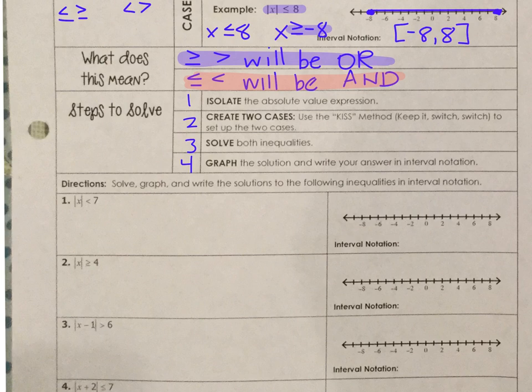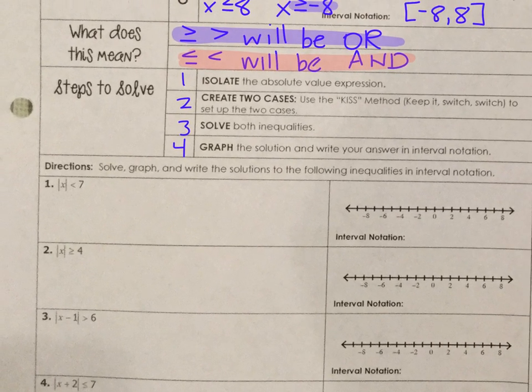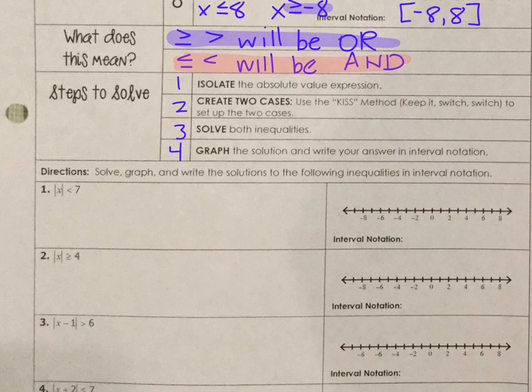So let's look at this first one. Number 1, we're down to our absolute value bars, and because this is a less than, it's going to tell me that this is going to be an and. X is less than 7. X is greater than negative 7. Let's graph that. All right, now that it's graphed with the open circles and it's an and, I need to write my interval notation. Parenthesis, negative 7, 7, parenthesis.